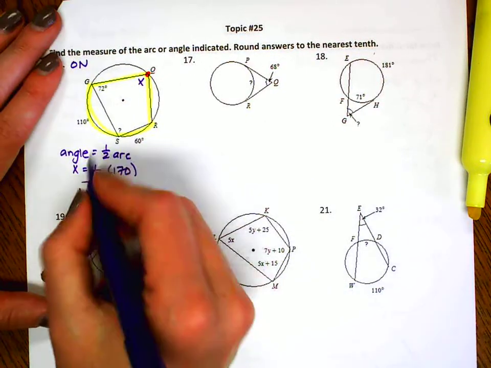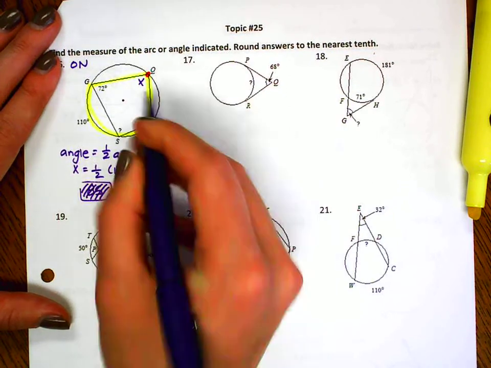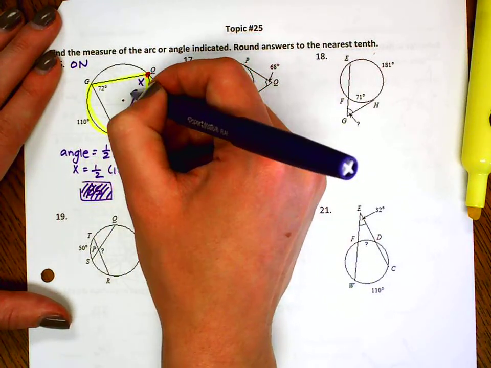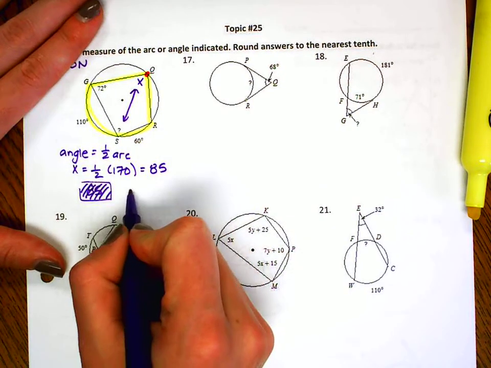Oh, sorry, not done yet. My bad. Sorry, x is 85. We're trying to solve for this. Well, we know that angles that are across from each other in the quadrilateral that's inscribed inside of a circle, they're supplementary. So my unknown angle is going to be 95.